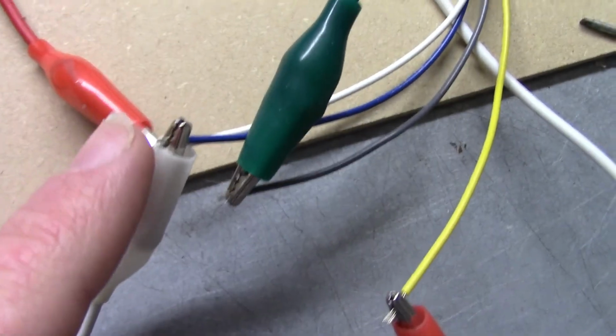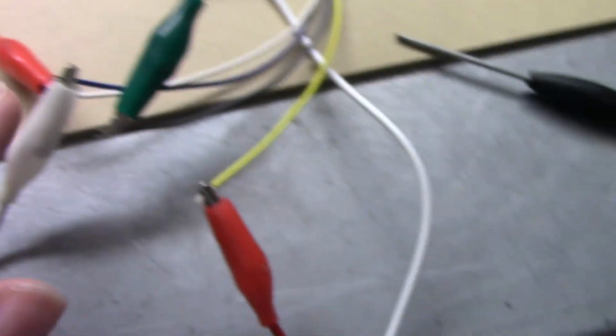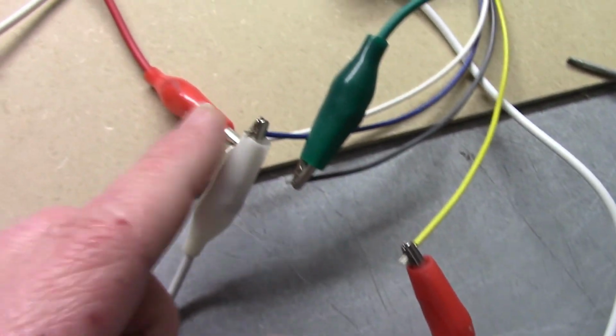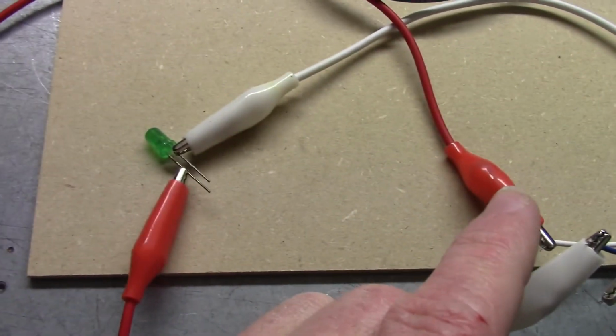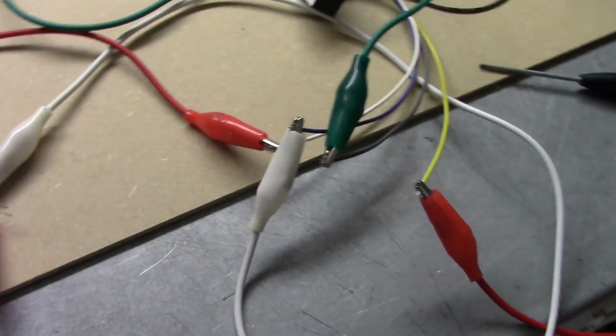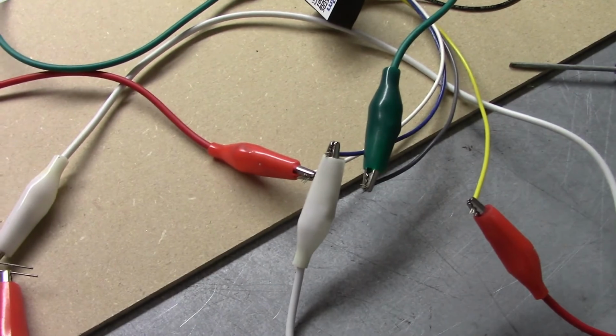And by hooking the blue wire to LED negative and the white wire to LED positive, this should in theory work. So let's test it out.